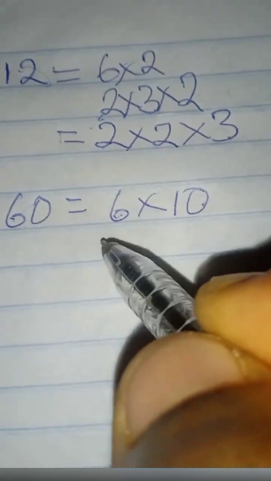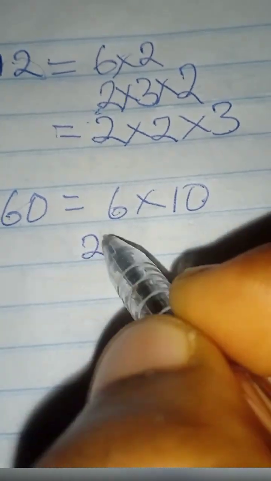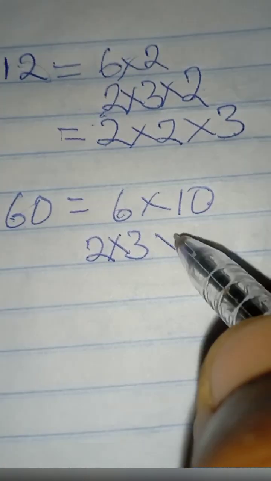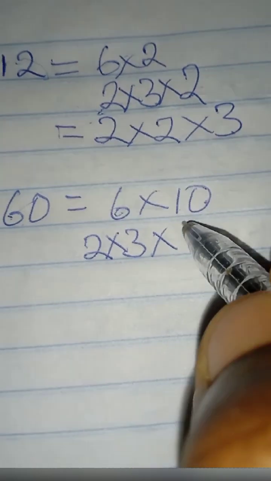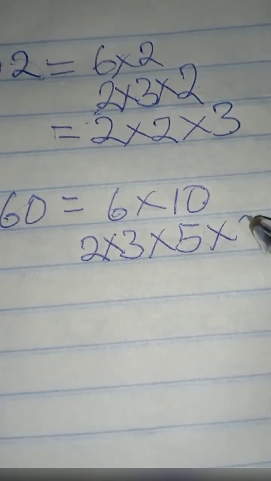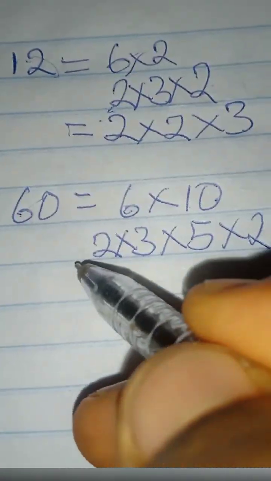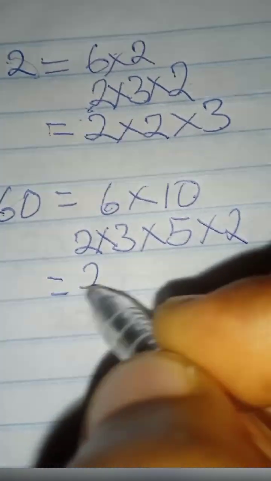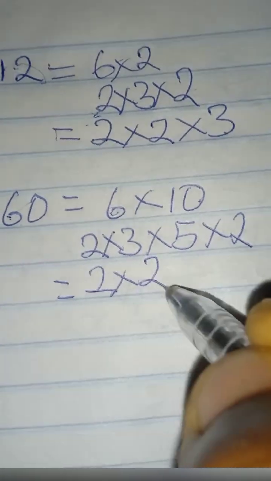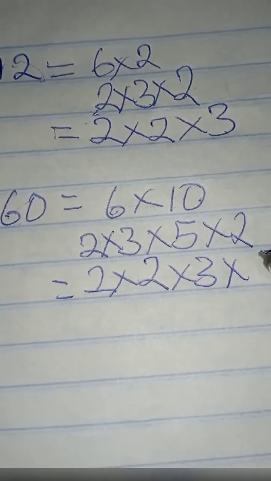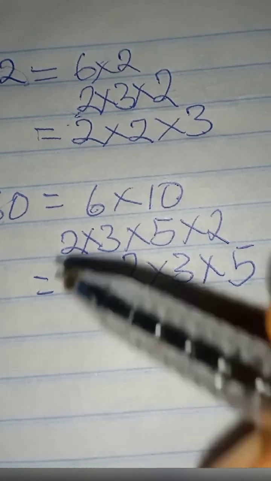2 times 3 will give me 6. So I will have 2 times 3. 5 times 2 will give me 10, because 5 times 2 is 10. So I've broken it down. Now I can rearrange it well: 2 times 2 times 3 times 5. So that is a prime.